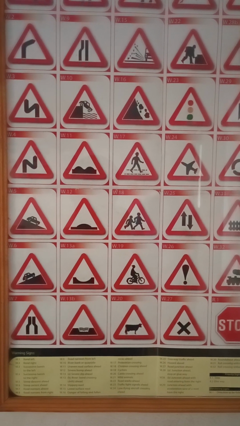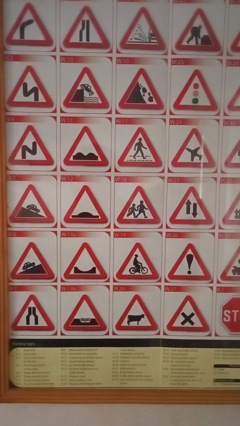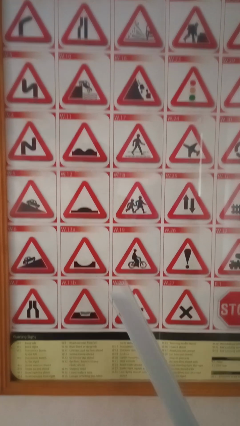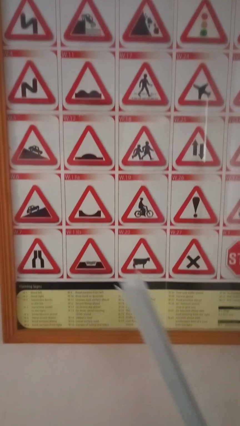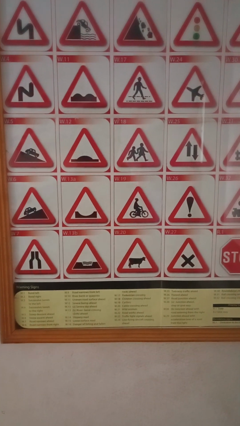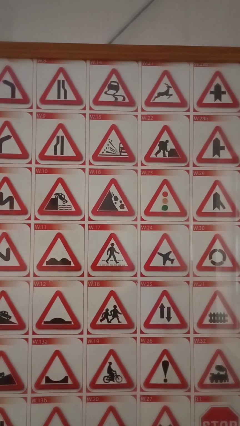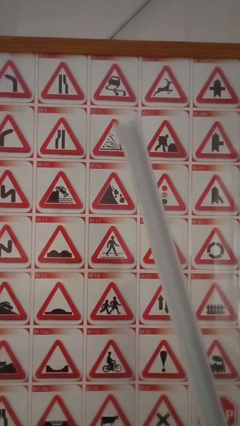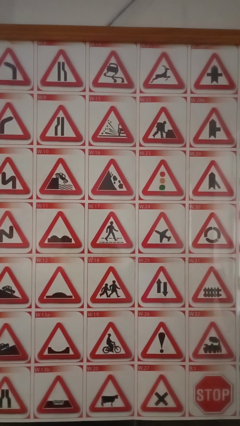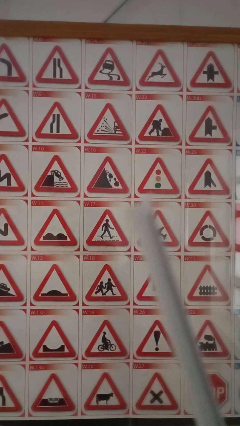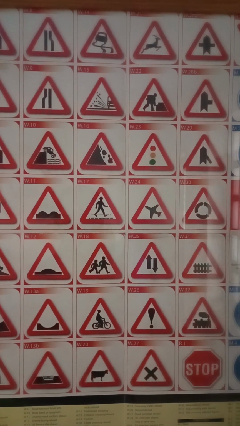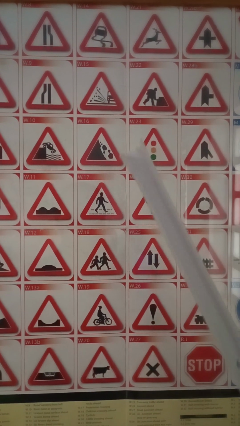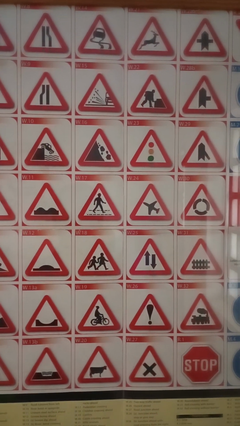This one, severe bump ahead. This one, severe dip ahead. This one is a river crossing ahead. Slippery road ahead. This one is a loose road surface ahead. This one, danger of falling and fallen rocks ahead.